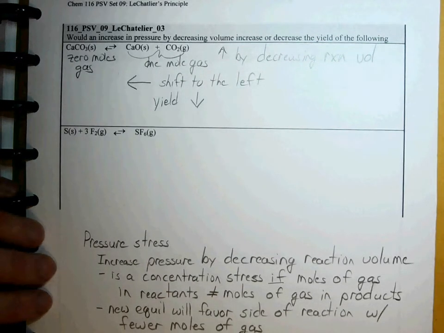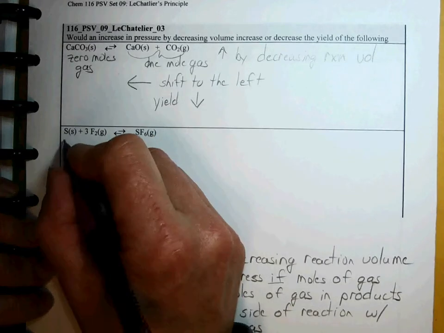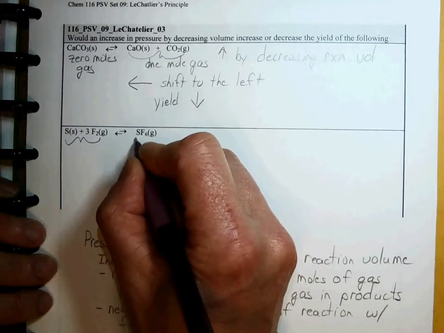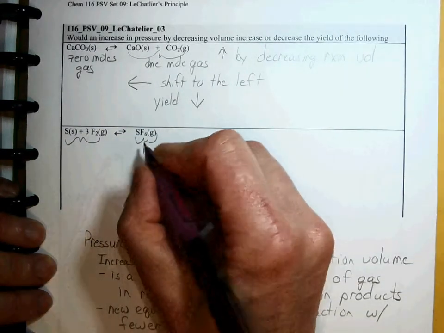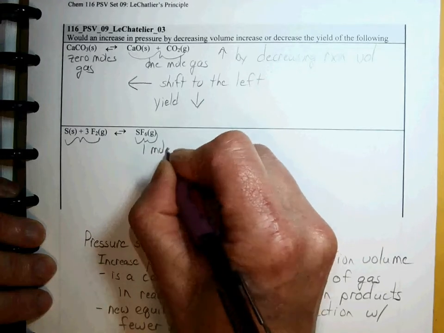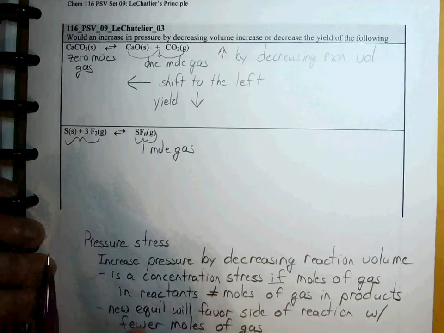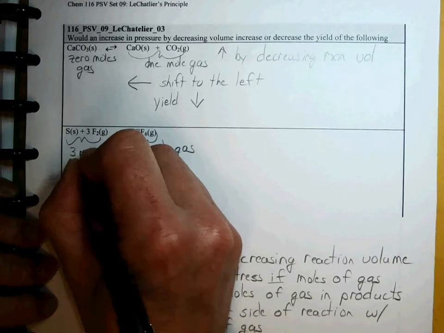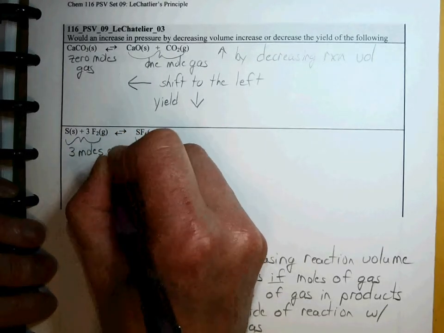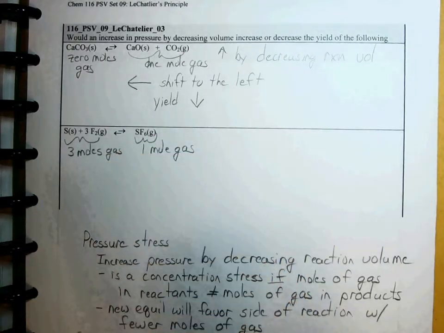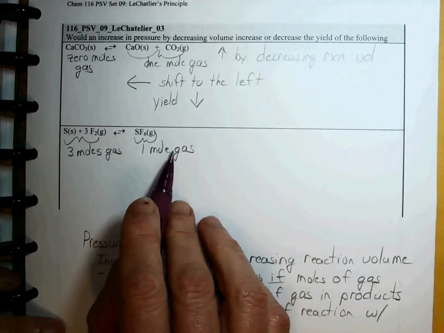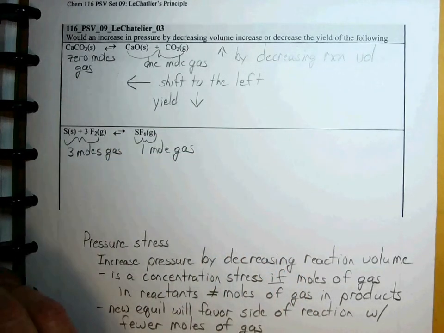In the second reaction, we look at the moles of gas on either side. Here we have in the products 1 mole of gas. On the reactant side, we have 3 moles of gas. So we have fewer moles of gas in the products than the reactants.